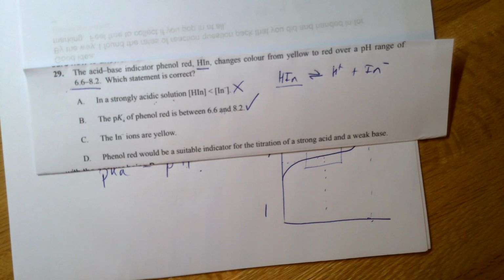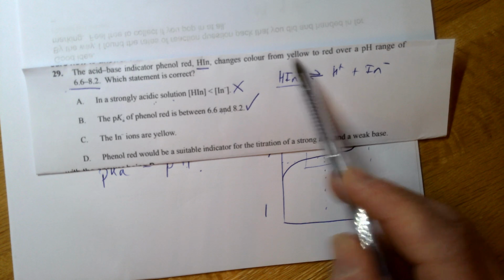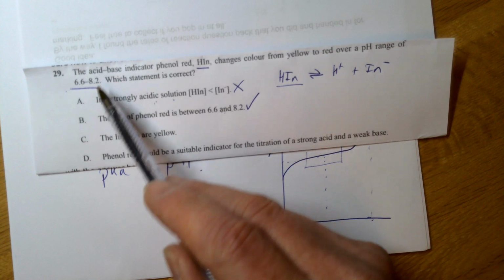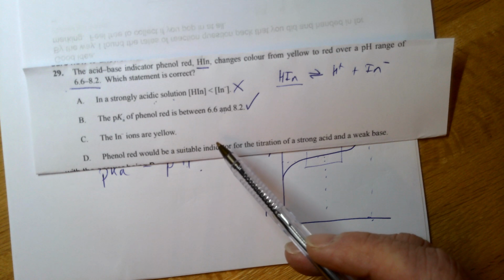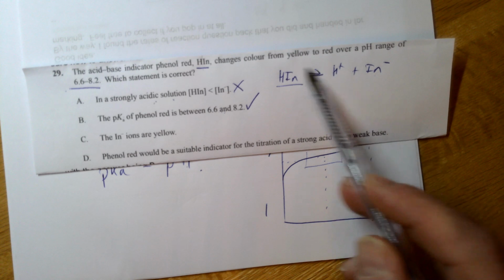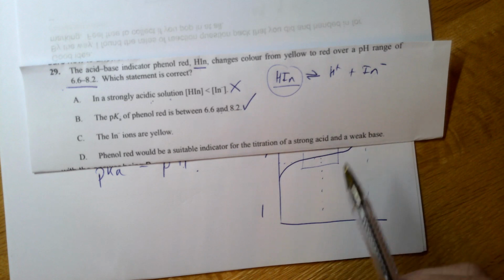Let's think about that for a sec. Well, we know here that in acid it's yellow and it's red when it's alkali. We've already said that in acidic conditions, it's going to be over to the HIN side. So the yellow must be the HIN. So that can't be right. Just going to go through that again.